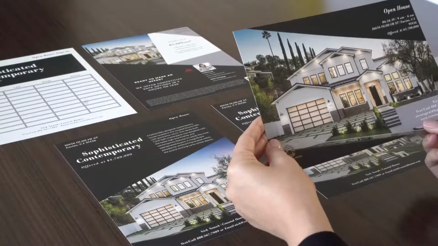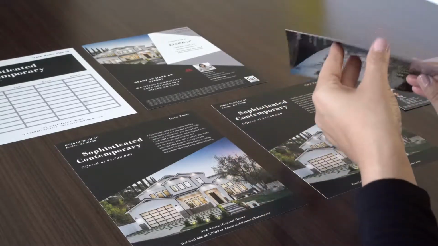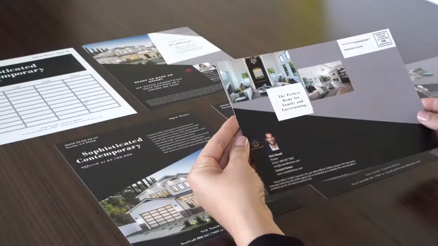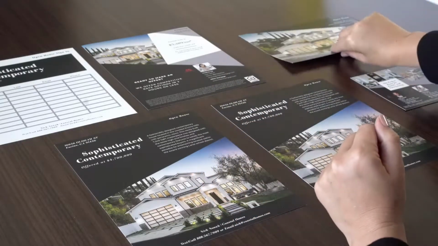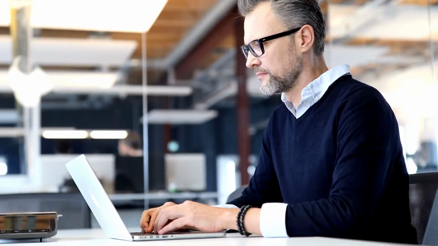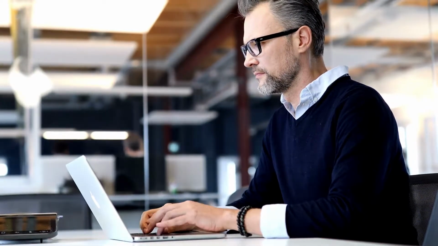PrintPub, a built-in tool in Jungo, allows you to easily create elegant real estate marketing materials without a graphic designer and without spending hours struggling with so-called easy-to-use flyer creation tools. Now, you can provide professional marketing materials without breaking a sweat.